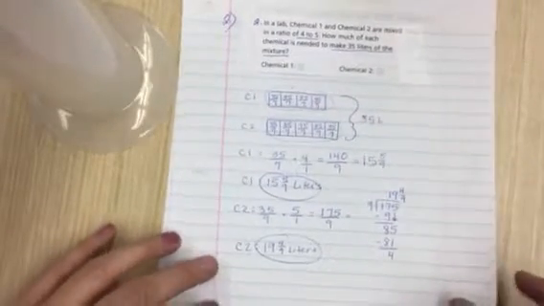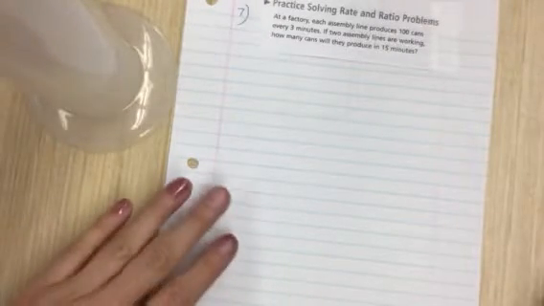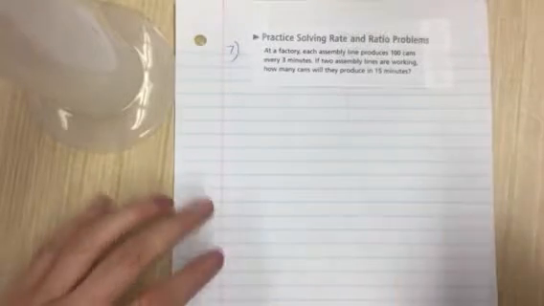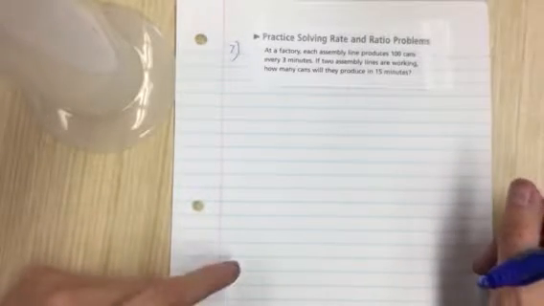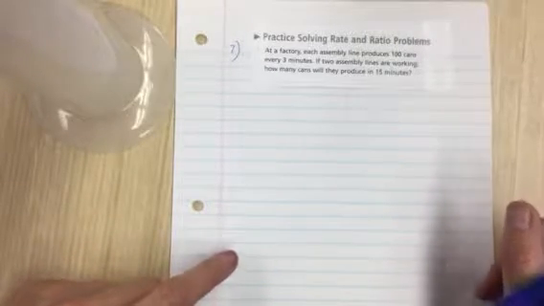Let's look at one last problem. It's on the back, and it's number 7. Okay, this is continued practice. And let's see if I continue to use a tape diagram. This one says at a factory, each assembly line produces 100 cans every 3 minutes.